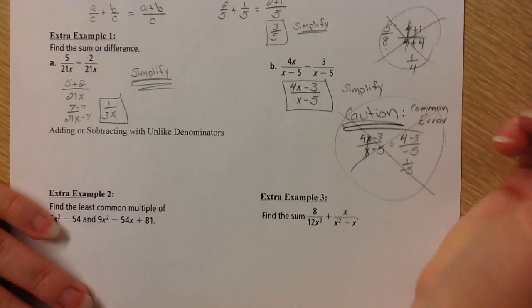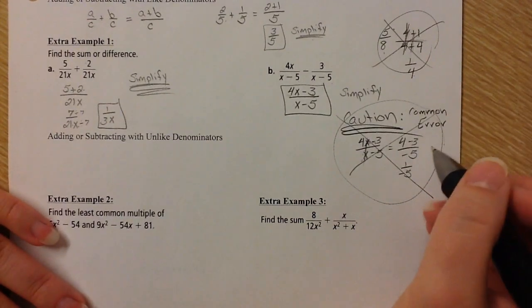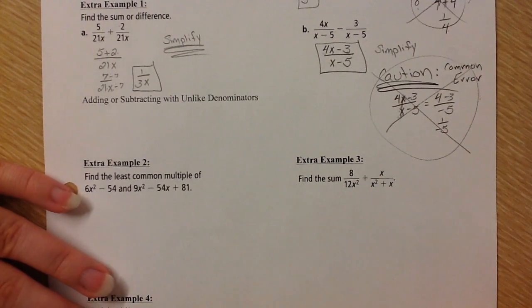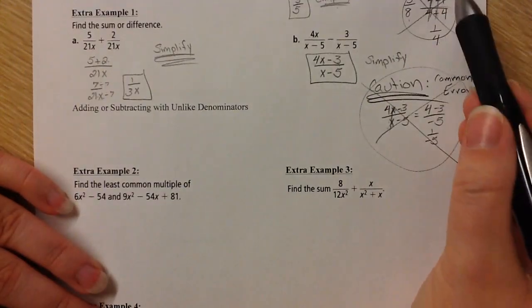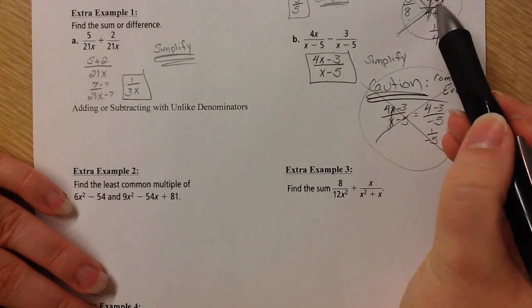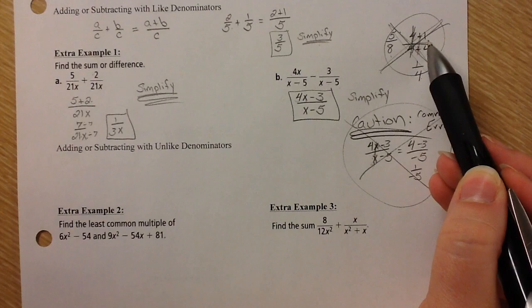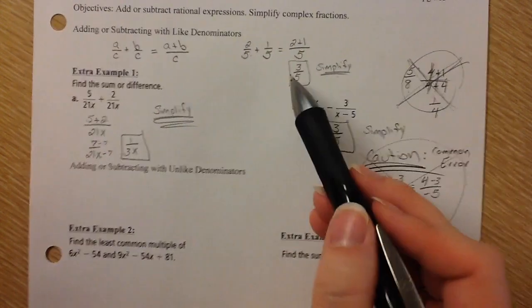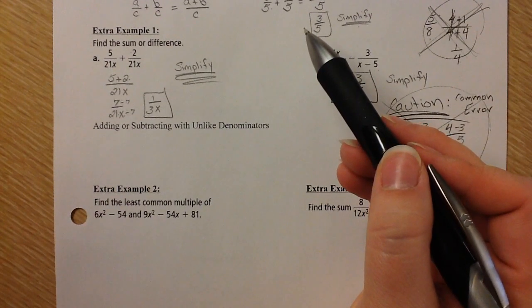You can only do it between multiplication. It has to be a factor, it has to be a multiply to be able to simplify that way. So just a word of caution, if you're adding something to that value, you cannot divide that out there, because that's just how adding fractions work. It doesn't work that way.